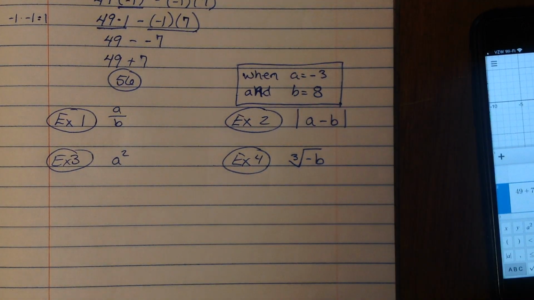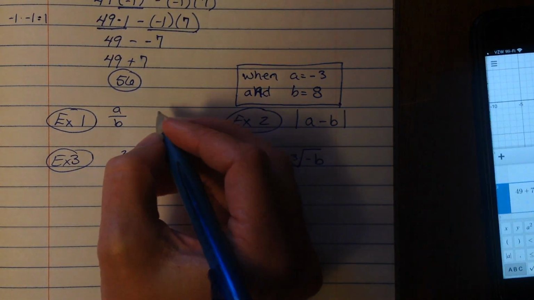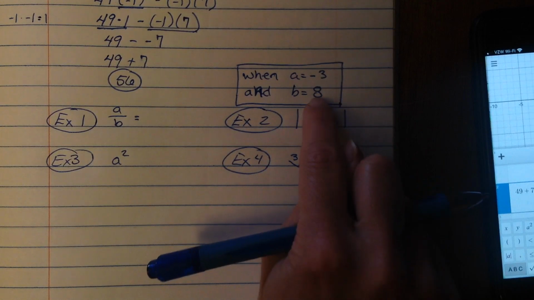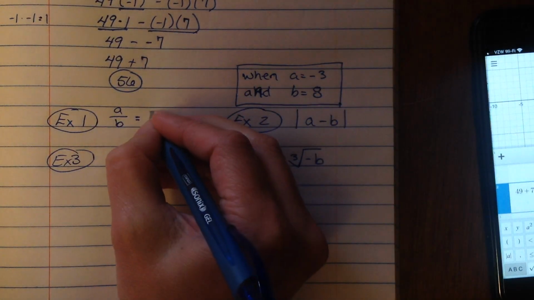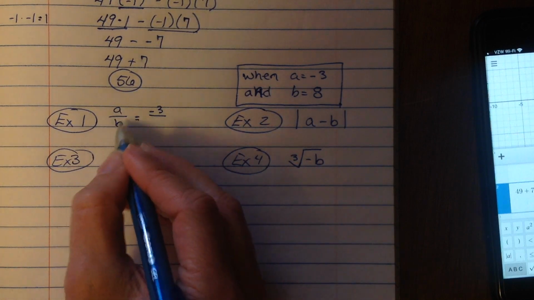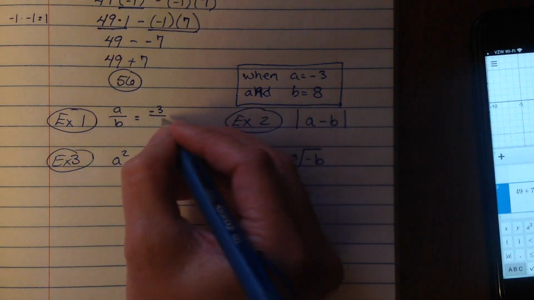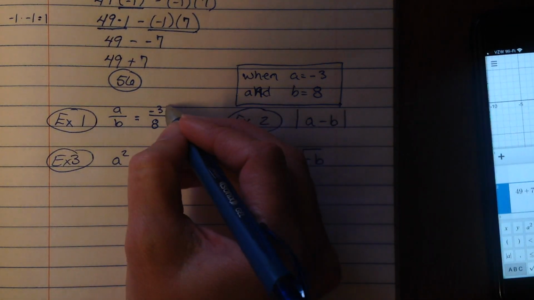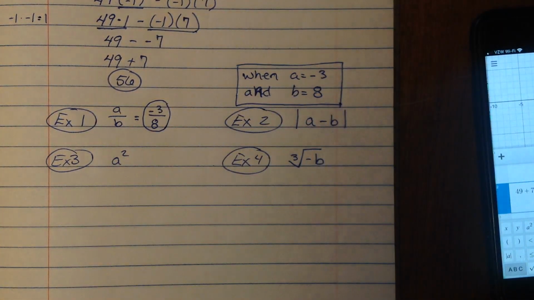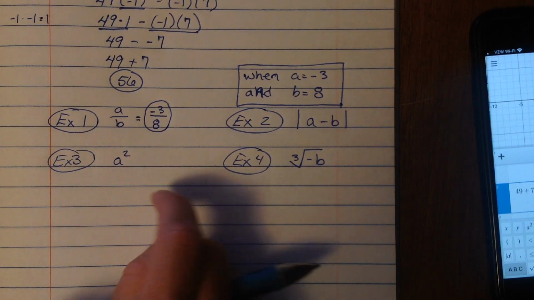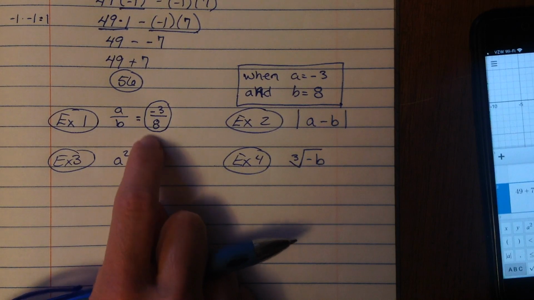All right, I hope you paused the video. So let's look at example number 1. So example number 1, we want to plug in -3 and 8 everywhere we see A and B. So we're going to plug in -3 where we see the A, and we want to plug in 8 where we see the B. Now, you can change that to a decimal if you want to, but that is actually as far as you can do that. -3 will not divide evenly by 8, and we also can't simplify that.